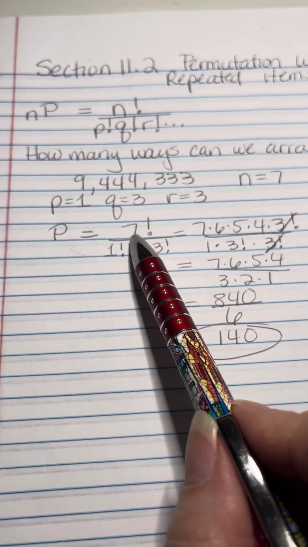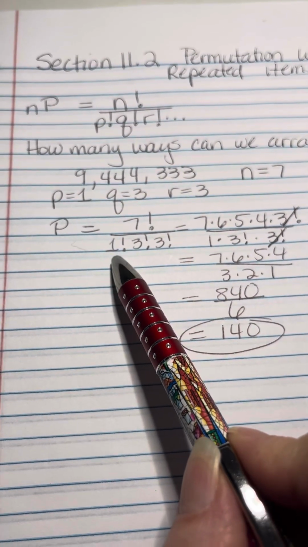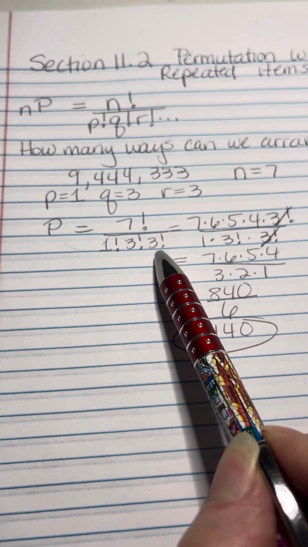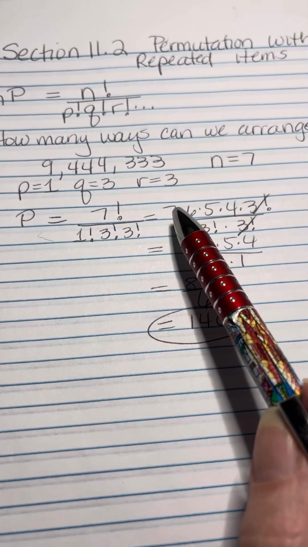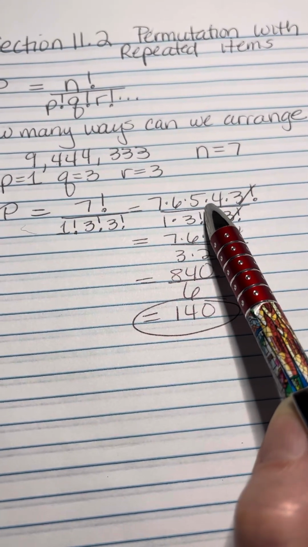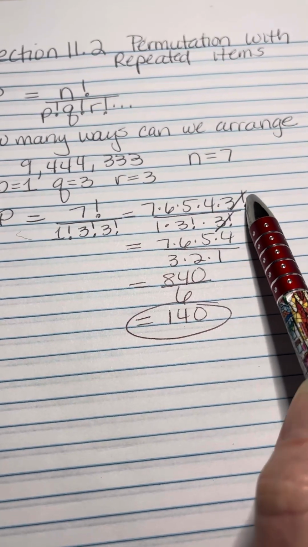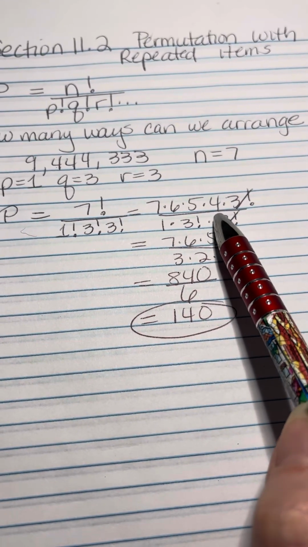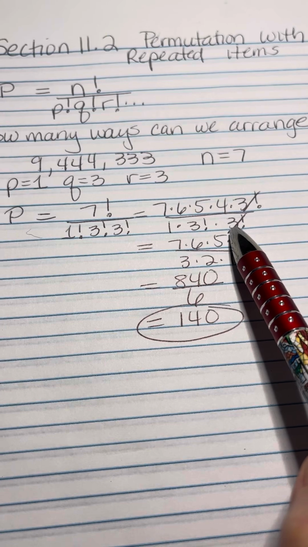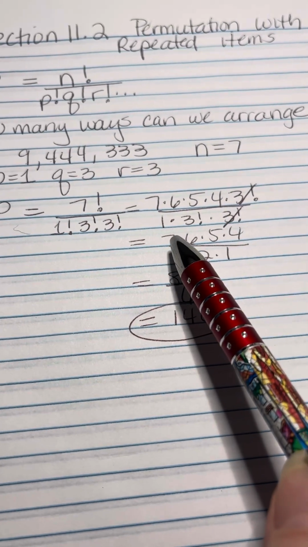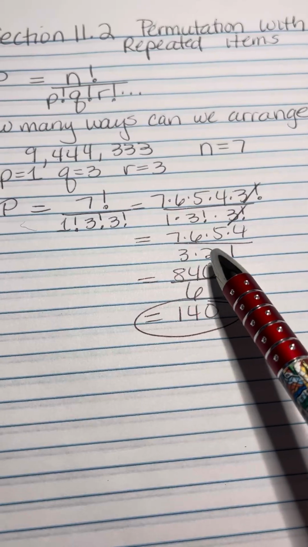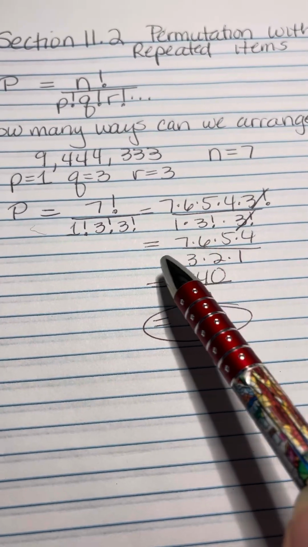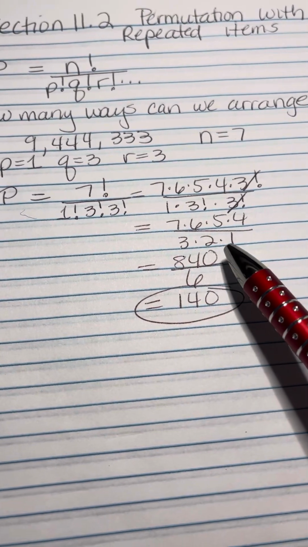So that becomes 7 factorial over 1 factorial times 3 factorial times 3 factorial. If I expand 7 factorial and I start going 7 times 6 times 5 times 4, I can stop at 3 factorial because it's going to cancel with one of the 3 factorials on the bottom. That leaves me 7 times 6 times 5 times 4, and then 3 factorial is 3 times 2 times 1, and of course 1 times anything doesn't change it.